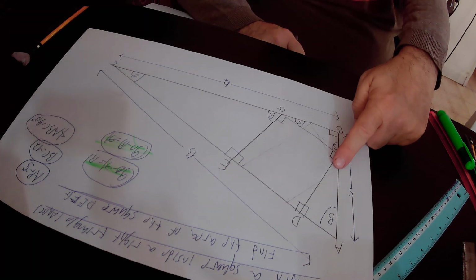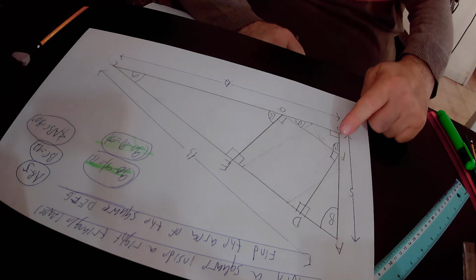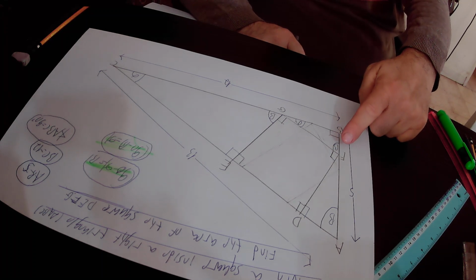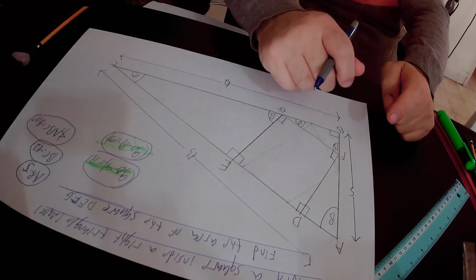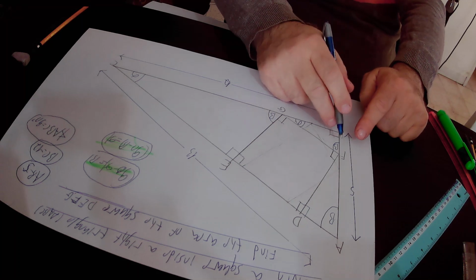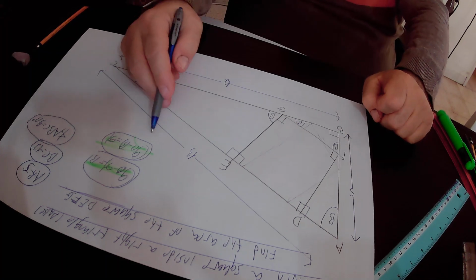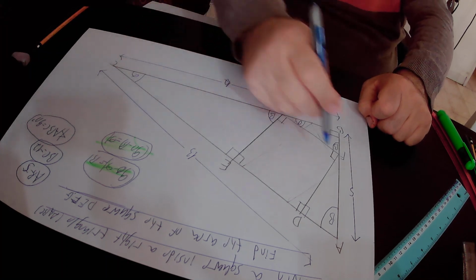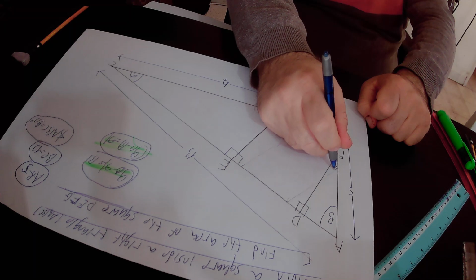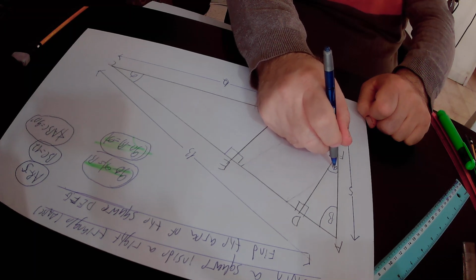So the missing angle here must be equal to 90 degrees minus beta. Why? Because 90 degrees minus beta plus beta is 90 degrees, and 90 degrees plus 90 degrees is equal to 180 degrees. That is the sum of the angles on the right side of the straight line AB at point F. So the missing angle here must be equal to 90 degrees minus beta. But according to our definition, 90 degrees minus beta equals alpha. Therefore, the missing angle here must be equal to alpha.